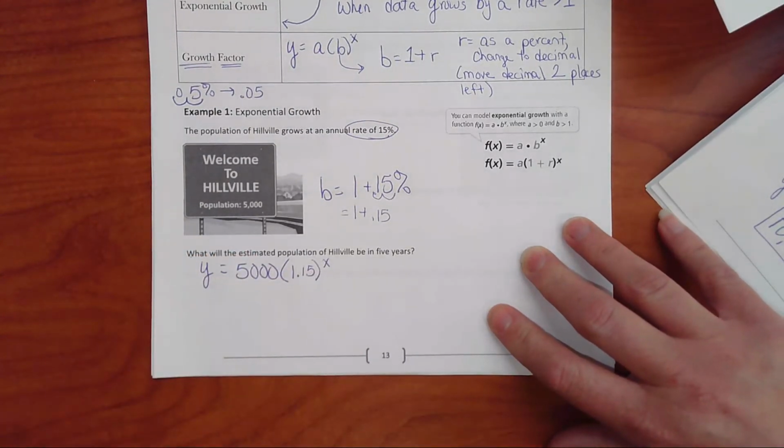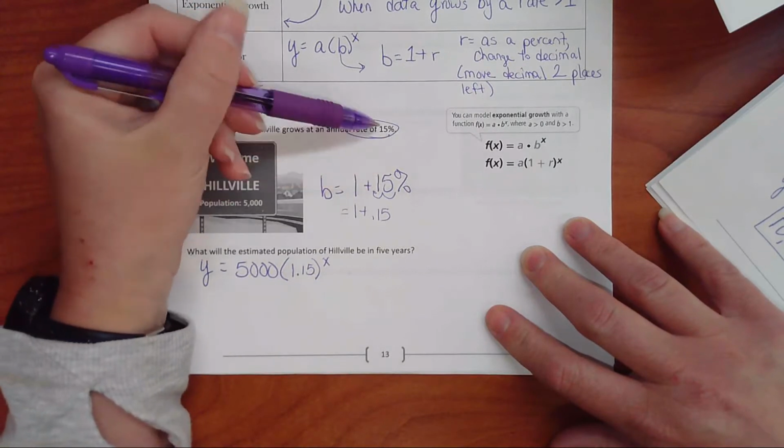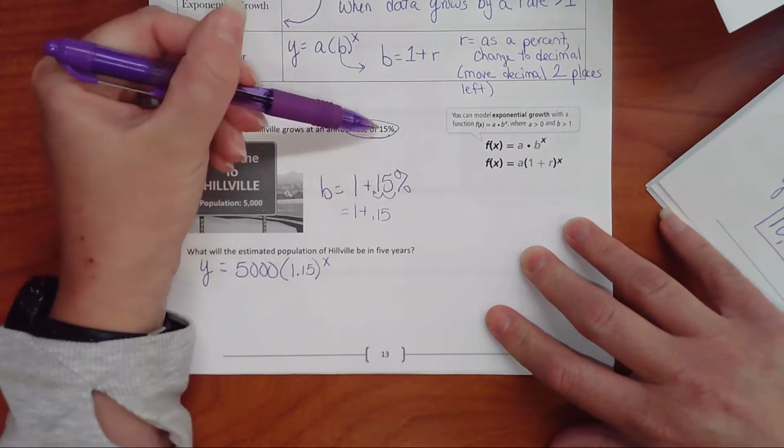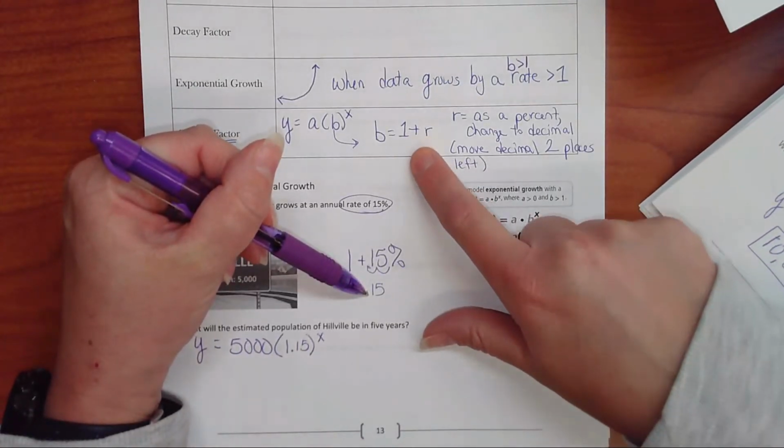So that's how you plug it into a formula or an equation. So again, I took the 15%, moved the decimal 2 places to the left, and it became 0.15, and you always do 1 plus 0.15.